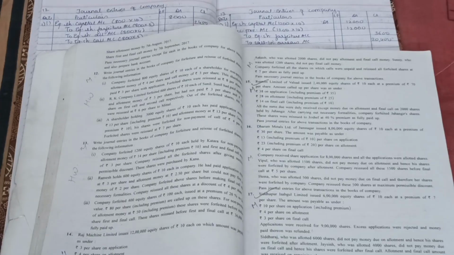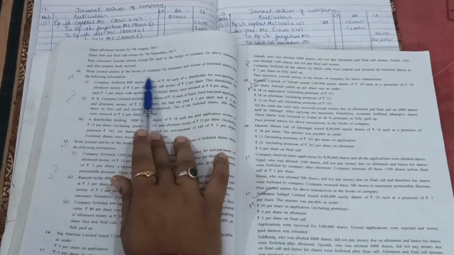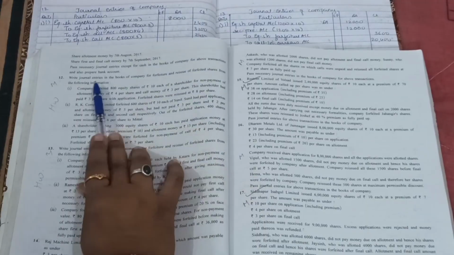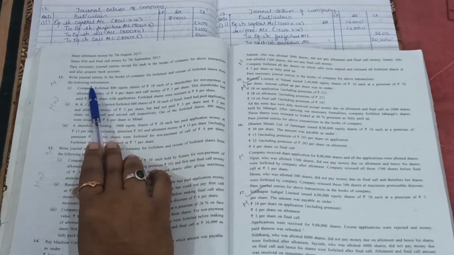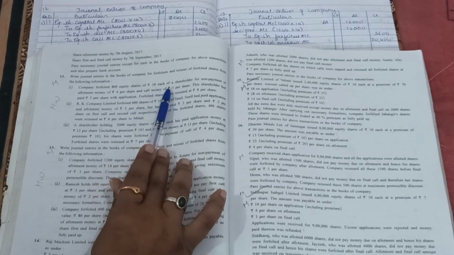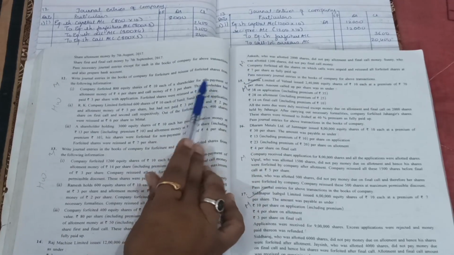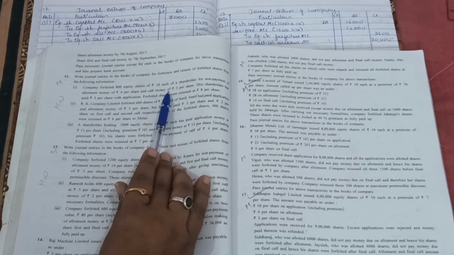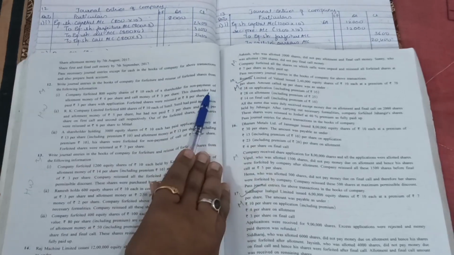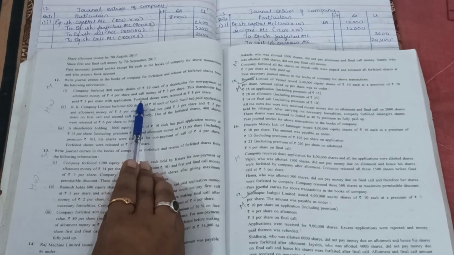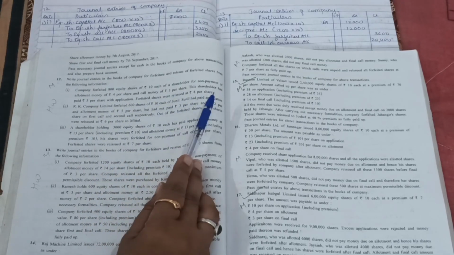Number 12. Write journal entries in the books of the company for forfeiture and reissue of forfeited shares from the following information. The company forfeited 800 equity shares of rupees 10 each of a shareholder for non-payment of allotment money of rupees 4 per share and call money of rupees 3 per share. This shareholder had paid 3 per share with application, and the forfeited shares were issued at 8 per share.